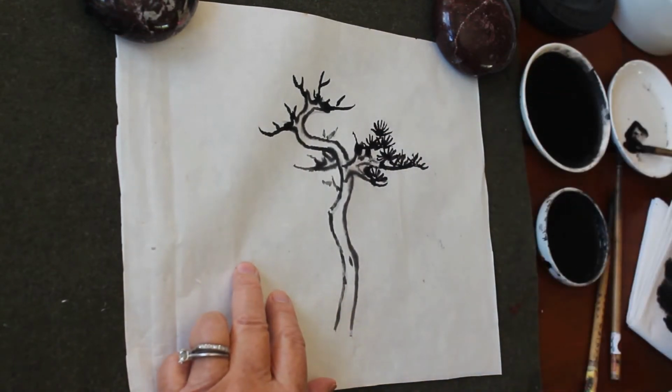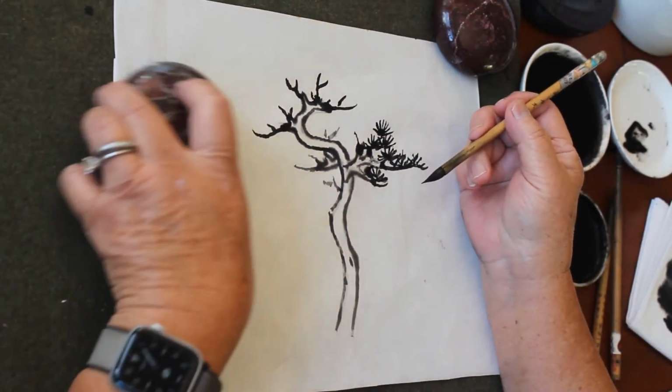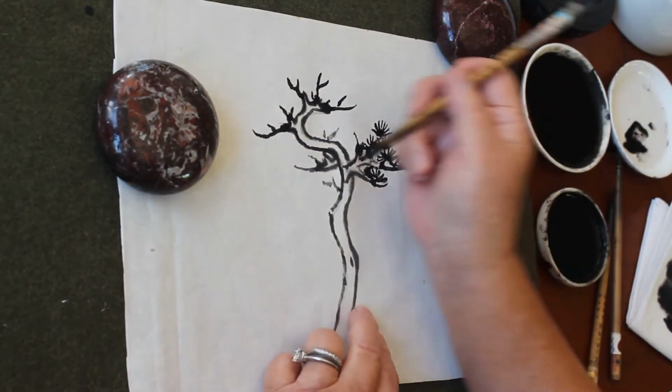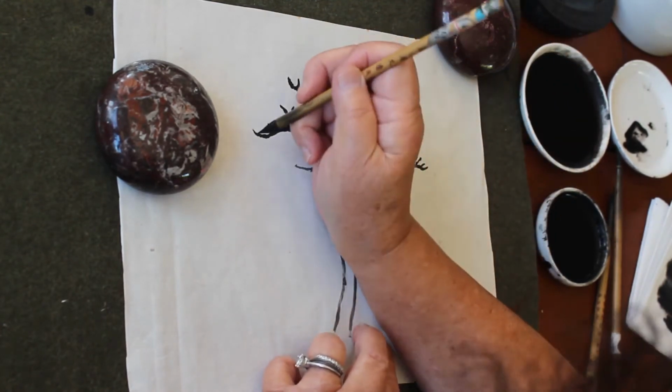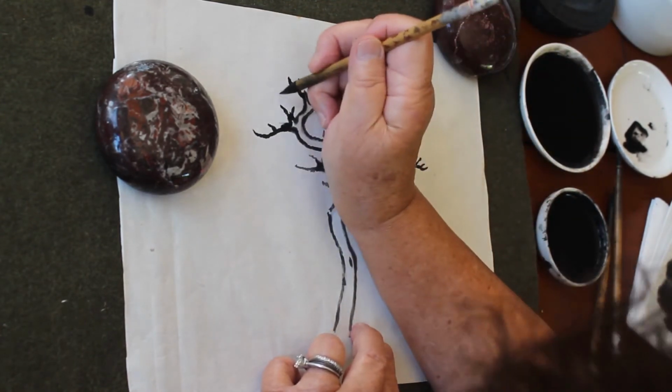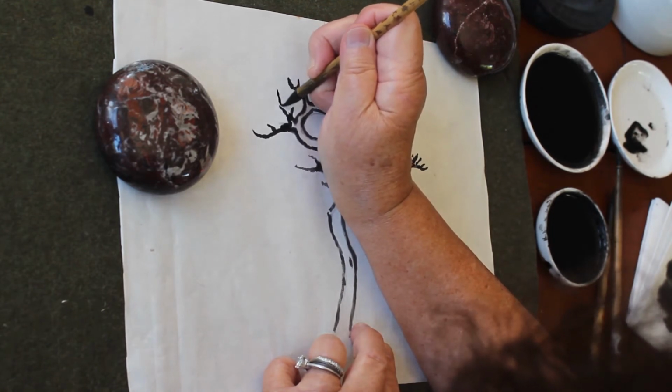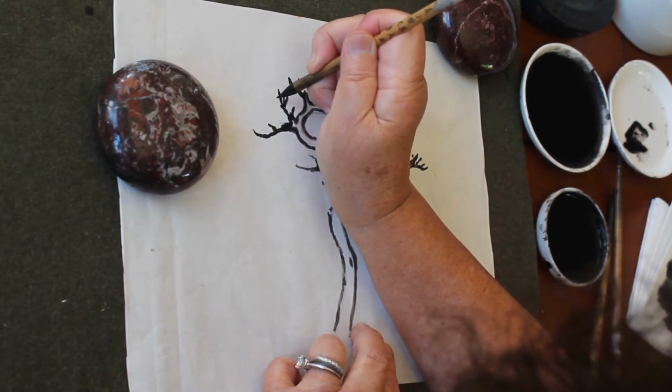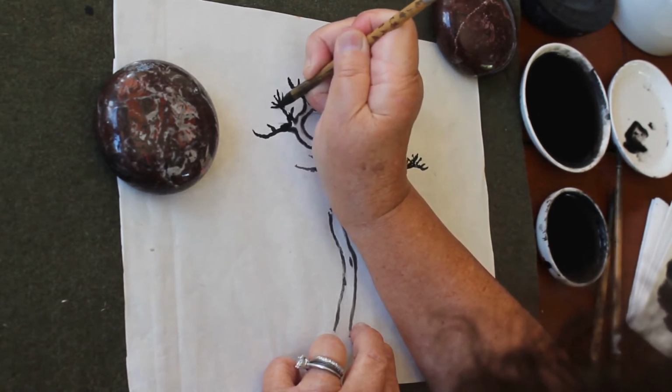Some kind, you can leave a little branch open, it's okay. Now to this side. You start from the top, so this way you can cross over.